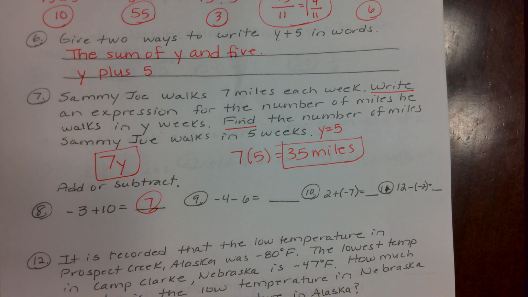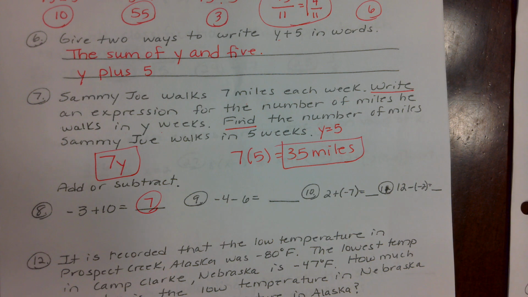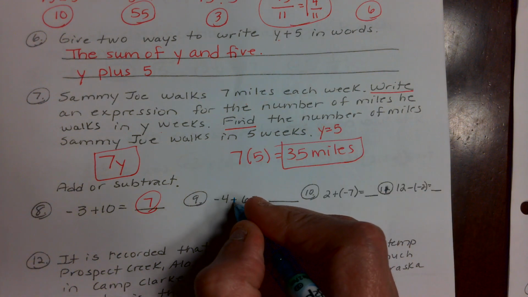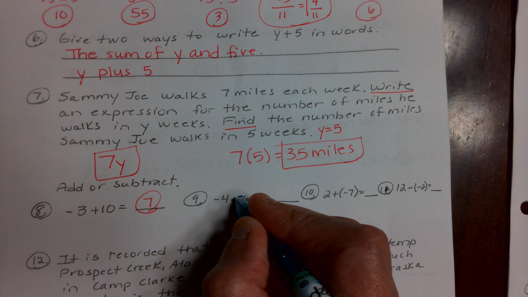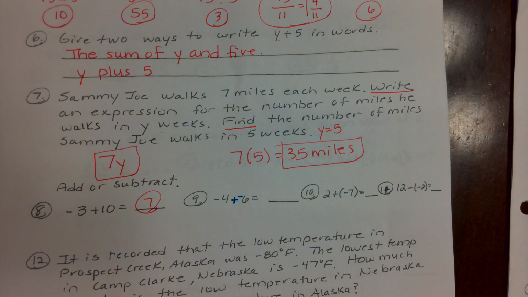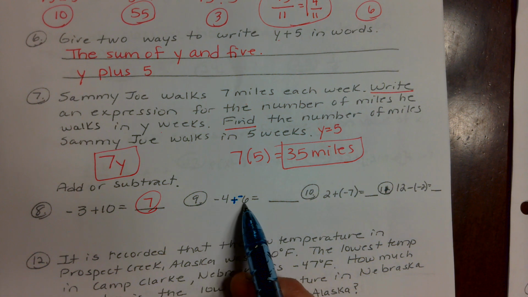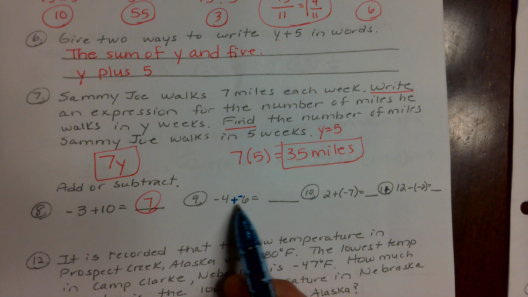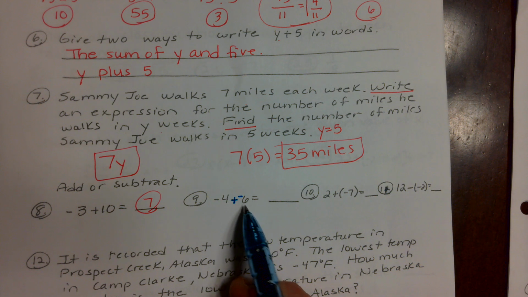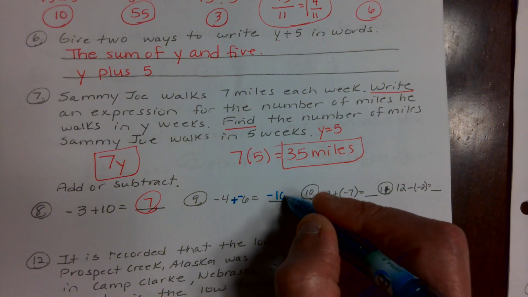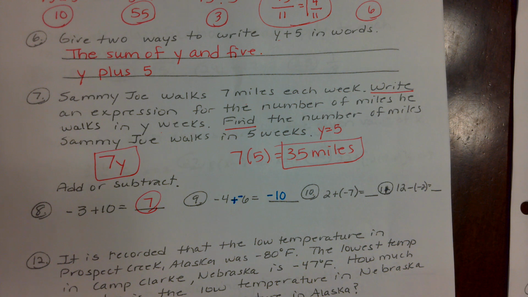All right, now the next thing we have is -4 minus 6. Remember, subtracting is the same as adding the opposite. So I have plus -6. Now, same team or different teams? They're the same. They're both negative, so we just put them together. Negatives carry the game at -10.